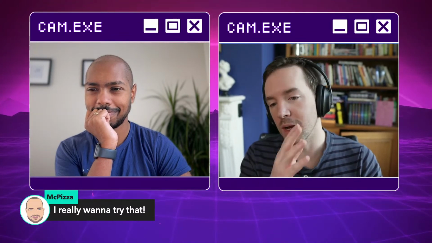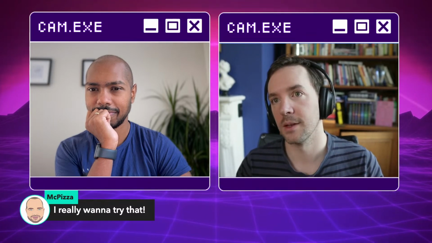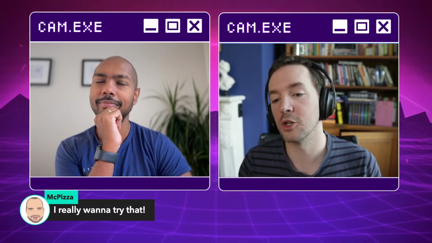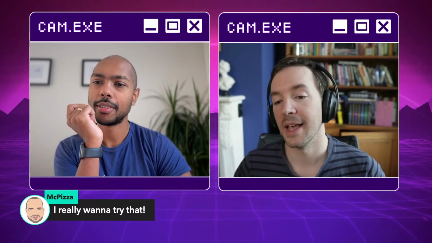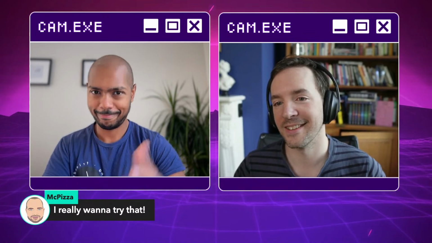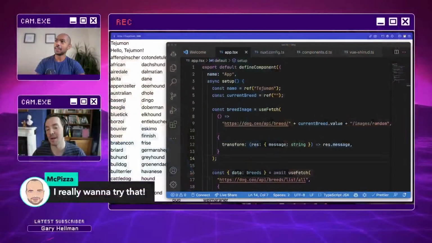Or you can rearrange them in this particular case, because we don't actually need the dog breed picture to be awaited on the initial request. Okay. It's a pain. I'm sorry you encountered this. No, but I want to understand it more.